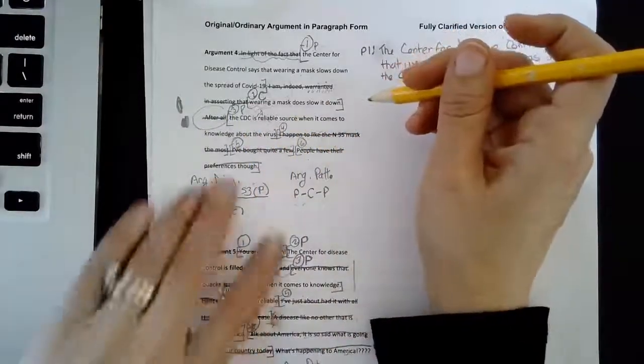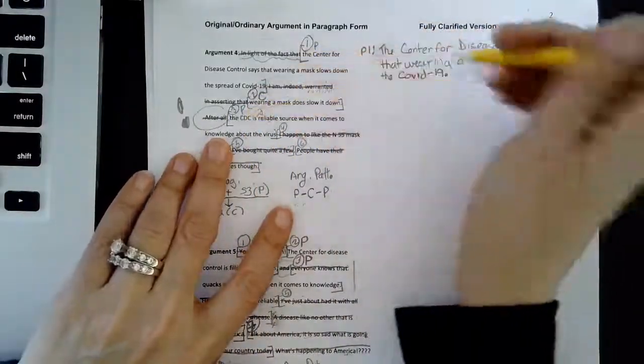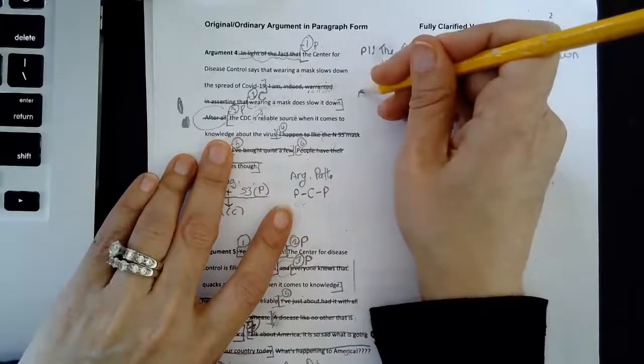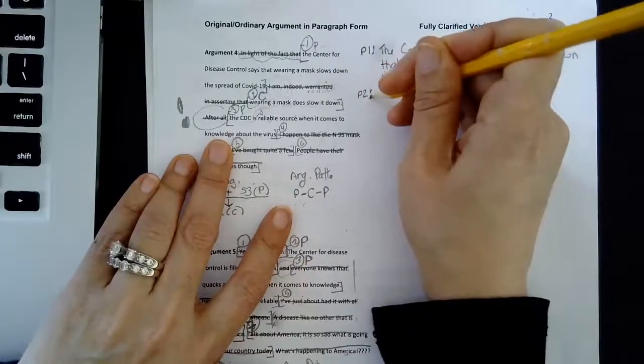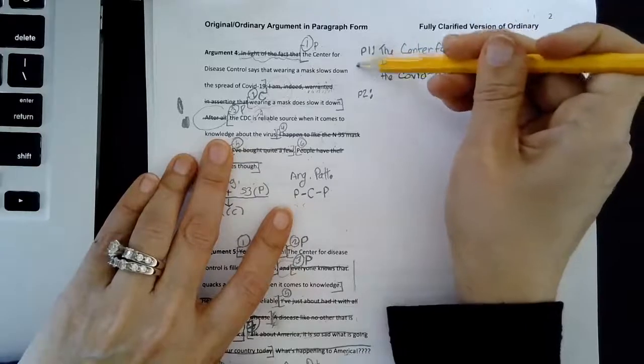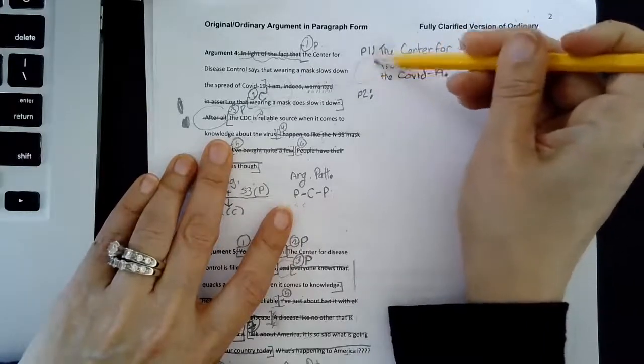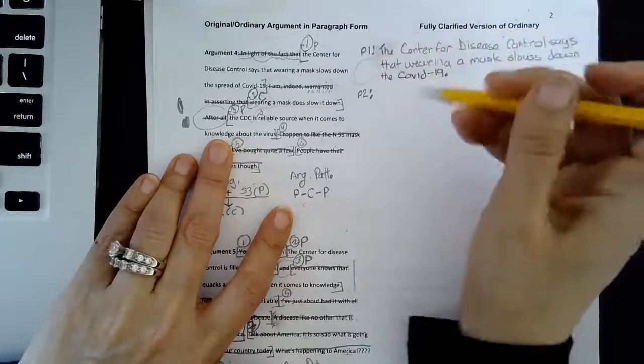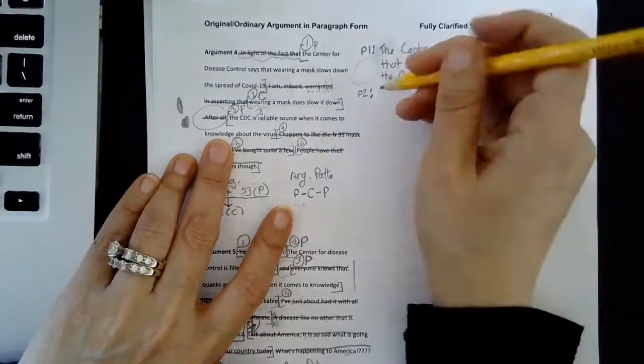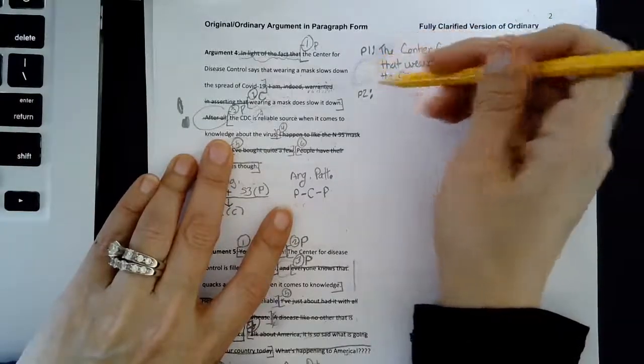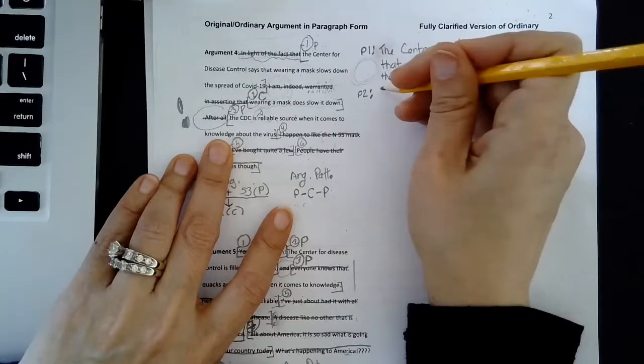So statement, what is that? 1, 2, 3. Statement 3 becomes premise 2. Check your formatting. Or do you have words underneath this label? If you do, then you have forgotten what I said in a previous demonstration. Say, right, there should be no words underneath the labels. Otherwise, you're just back in paragraph form.